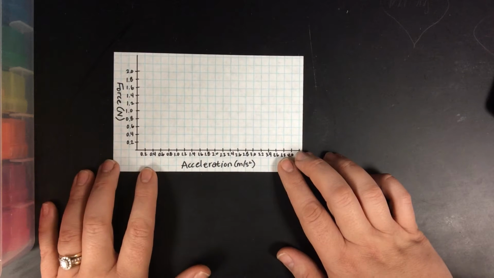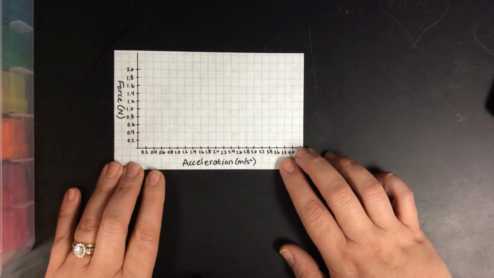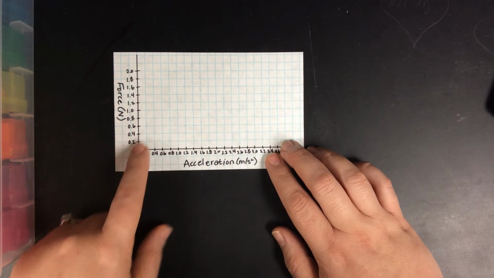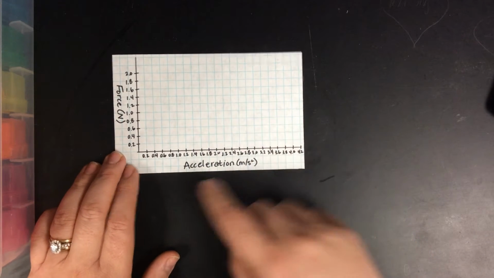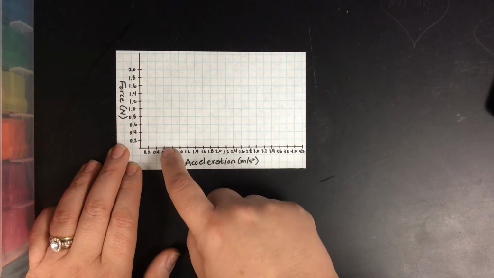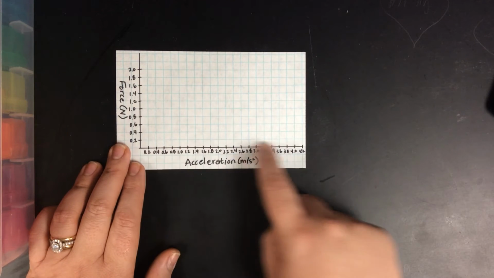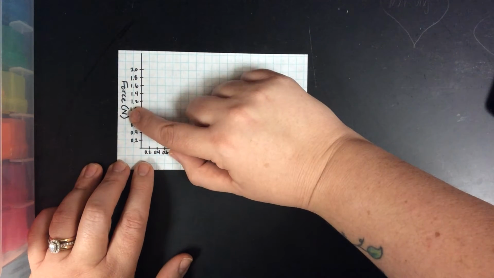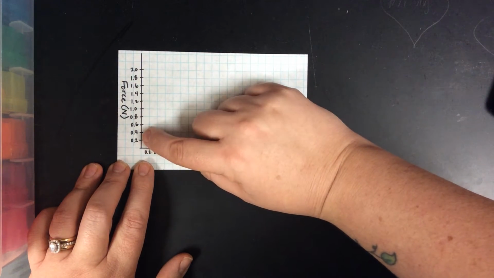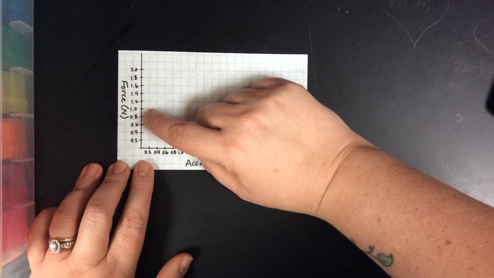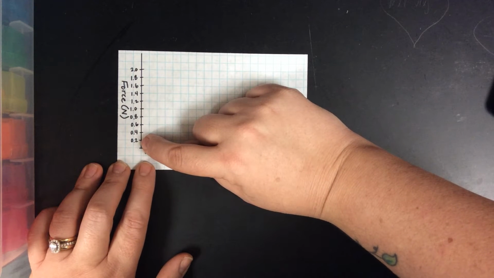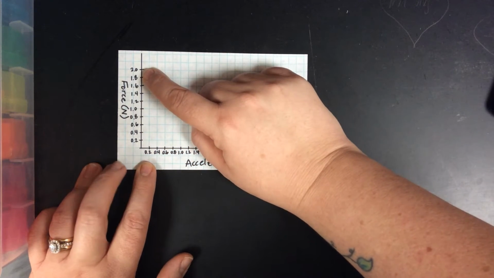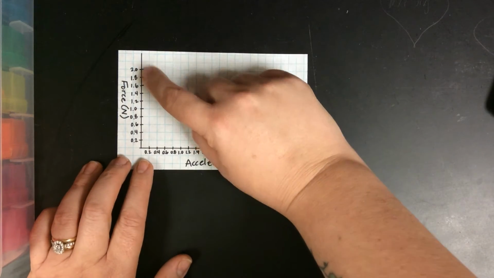So on your graph paper, if you have it, or on your own paper, you're going to go about 3 lines in from the left and draw your y-axis. And you're going to go about 2 or 3 lines up from the bottom and draw your x-axis in. Your y-axis you can see is labeled force, and each line is going to represent 0.2 newtons of force. So you can go ahead and just pre-label them, 0.2, 0.4, 0.6, 0.8, all the way up to 2. You shouldn't have any force that is higher than 2.